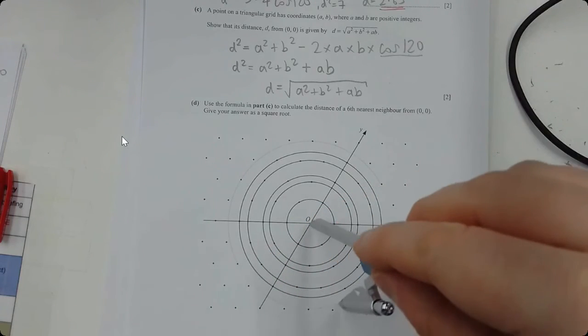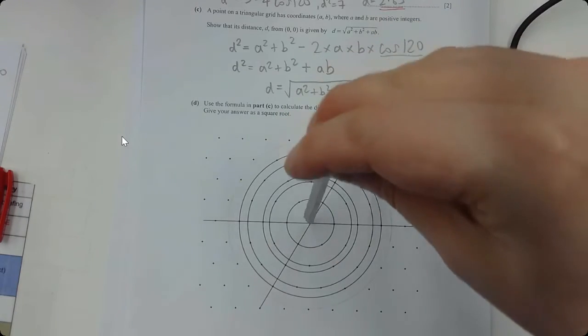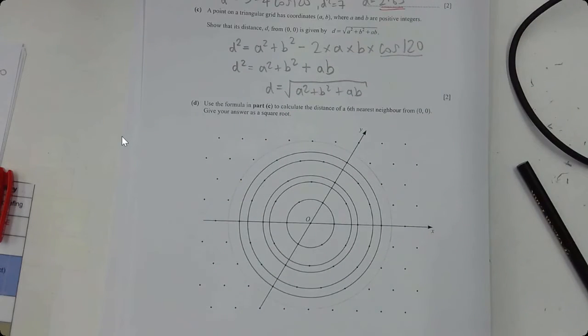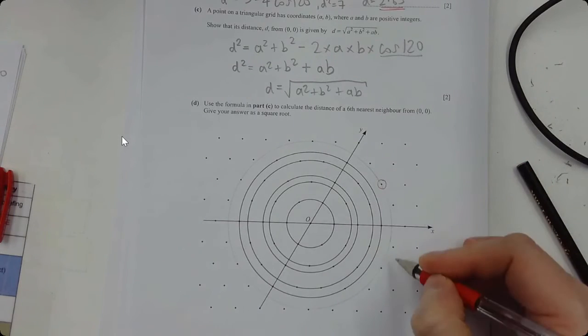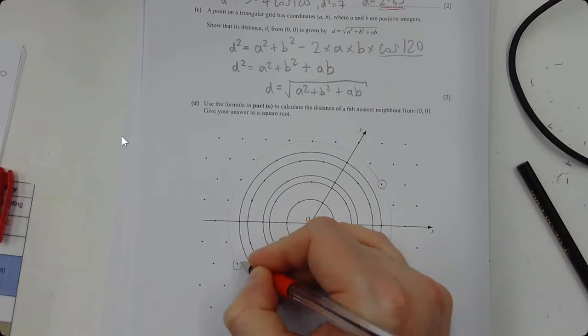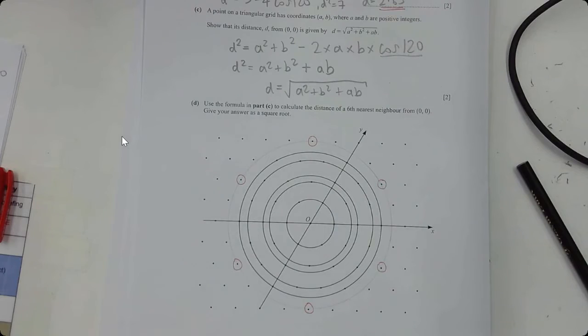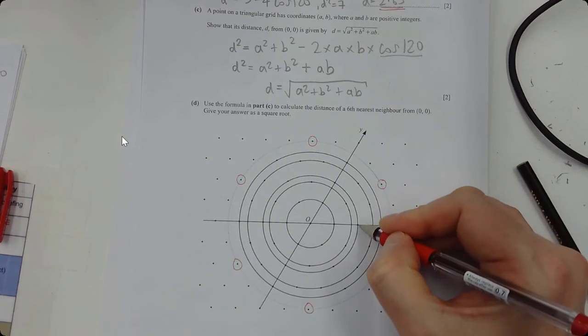Yeah, so I've clearly found, beautifully, frankly, the next nearest neighbor there. So we can see they go around in the next circle. So on that circumference, I've got 1, 2, 3, 4, 5, 6. So I've got 6 nearest neighbors going around that circle. So I've just got to find the distance of it. So I can just pick any, well, actually, I won't pick any ones because we're using that formula.